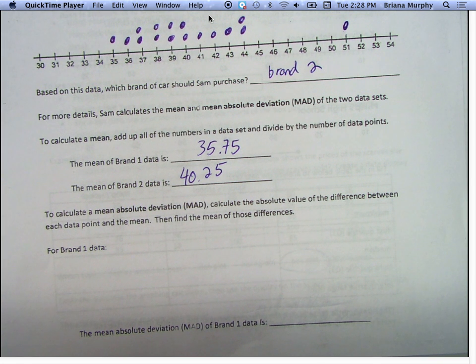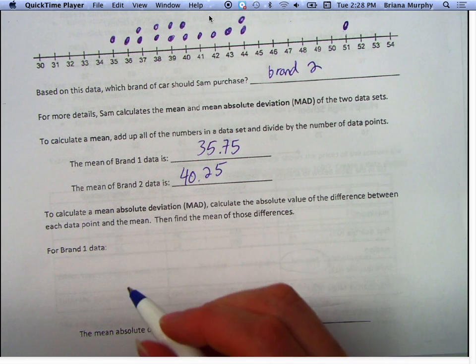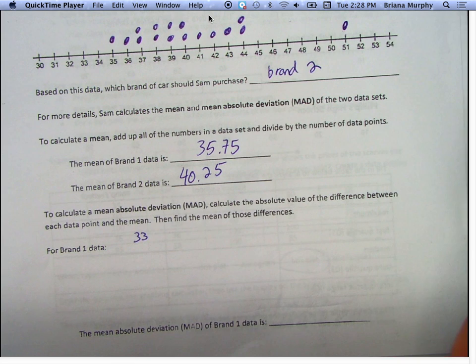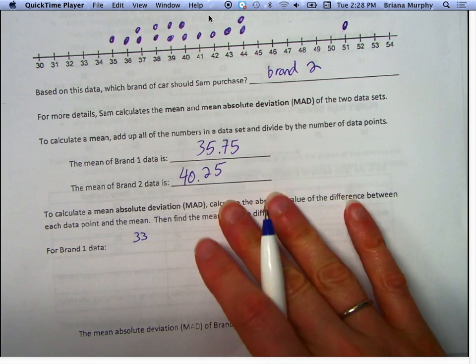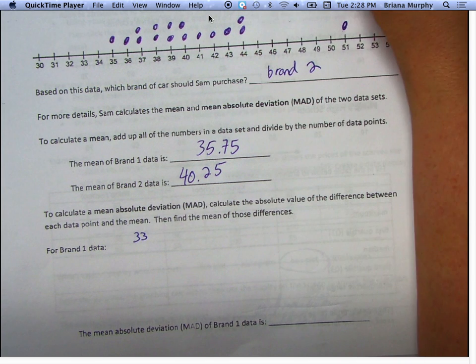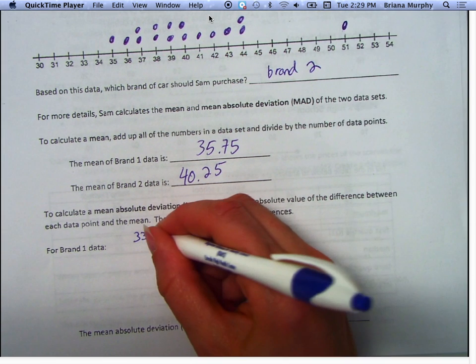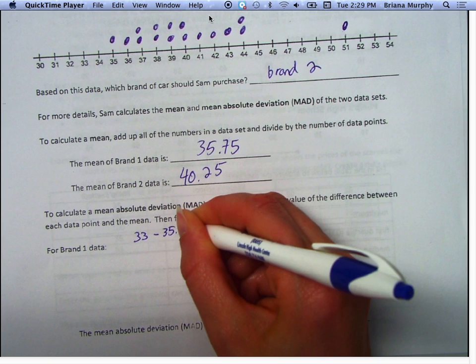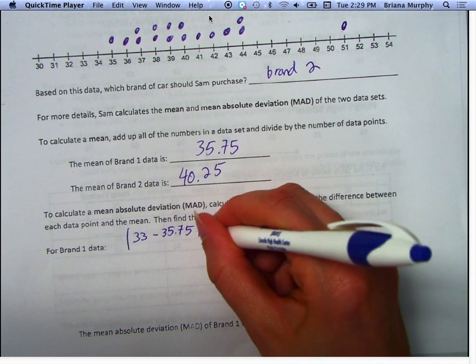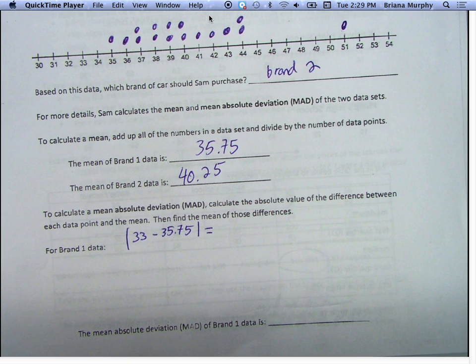For example, for data 1, we've got 33, and I've got just 2 33s. We go 33 minus 35.75, and then take the absolute value of it. Remember the absolute value sign is right next to the 9.